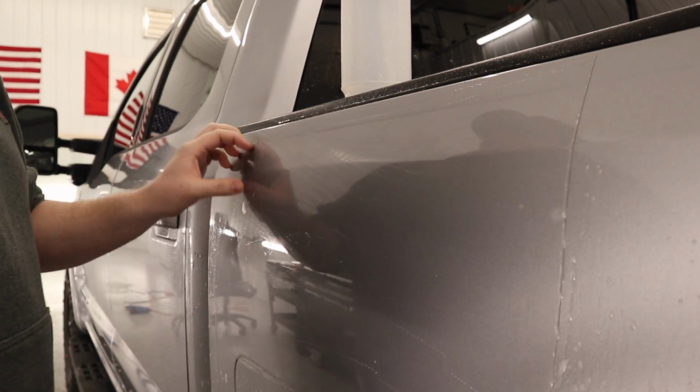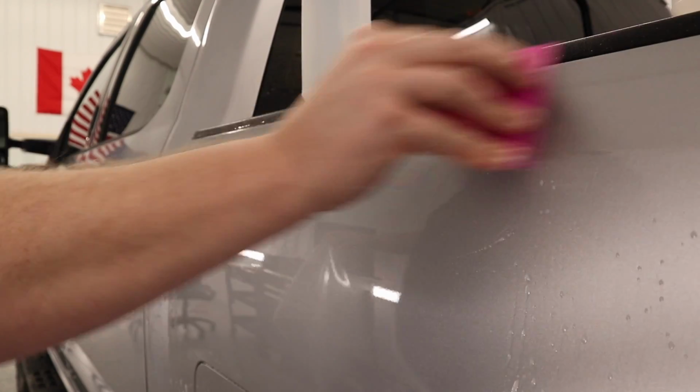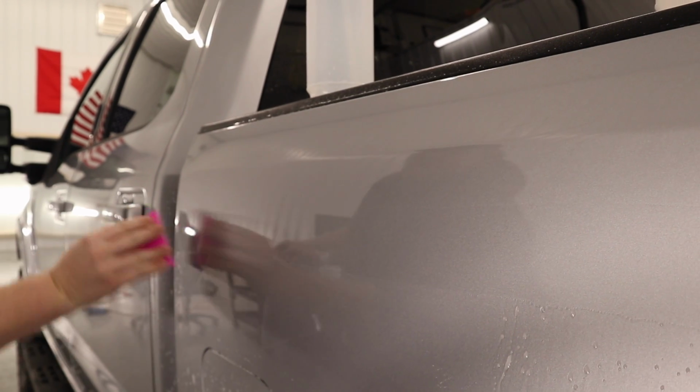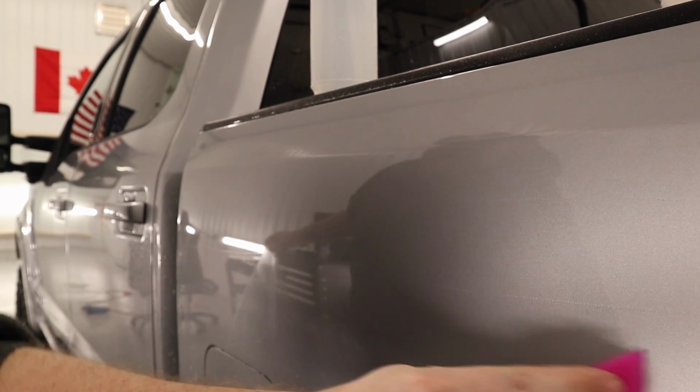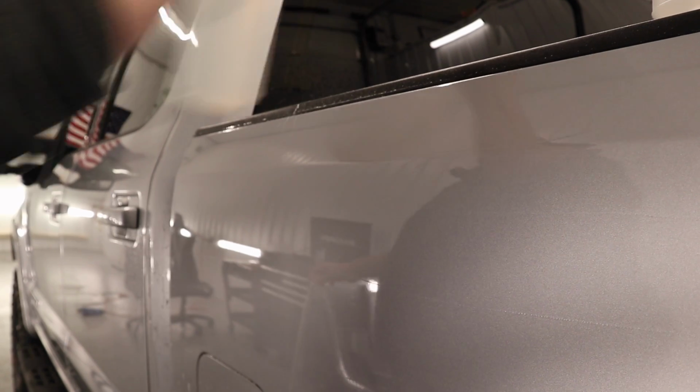Now, I'm going to pull the film off. I'm going to squeegee all of this side of the panel down. I'm going to show you what happens if you use tack solution.